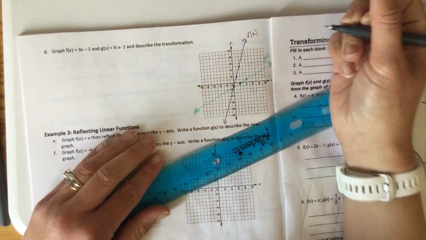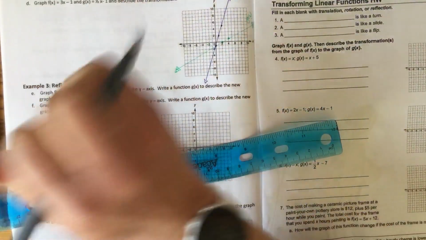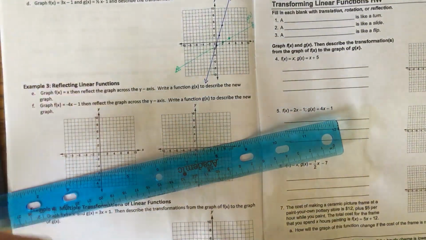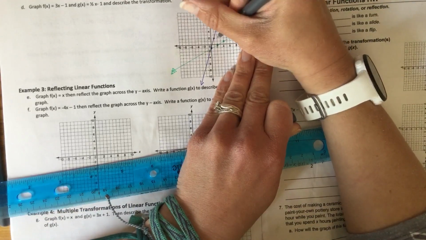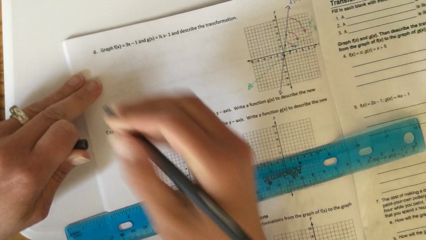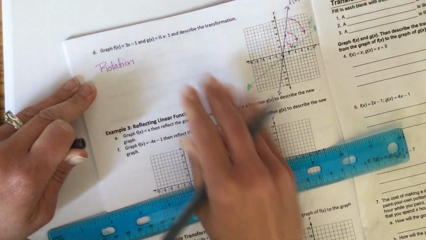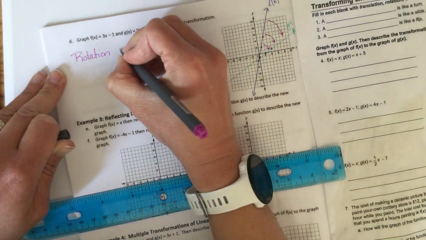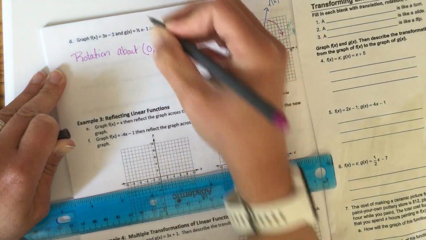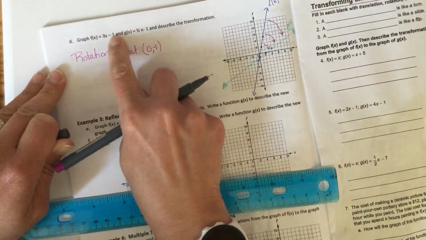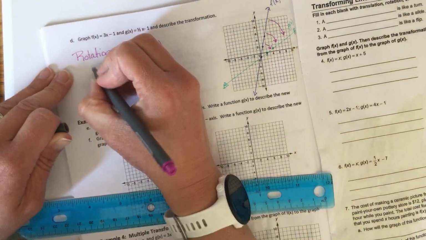So it says, what is the transformation? Well, again, it did not shift at all, but from my blue line to my green line, it definitely rotated. So I'm going to describe this as a rotation. Remember, you have to tell me which point. So this point is about 0, -1, sorry. Notice that's my y-intercept. And then did it get more steep or less steep? It became less steep.